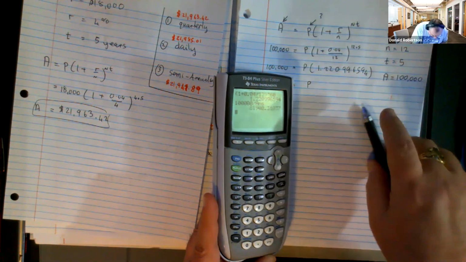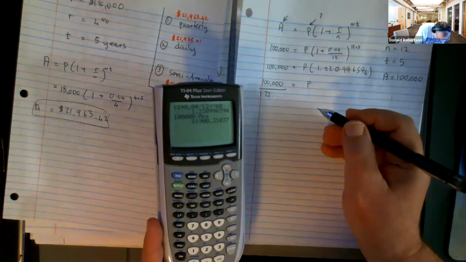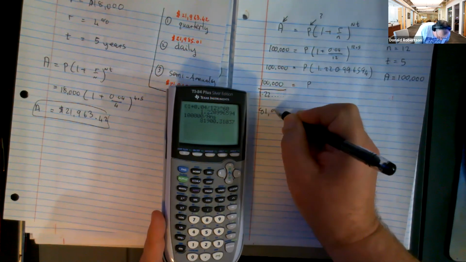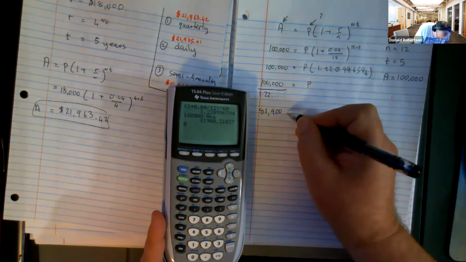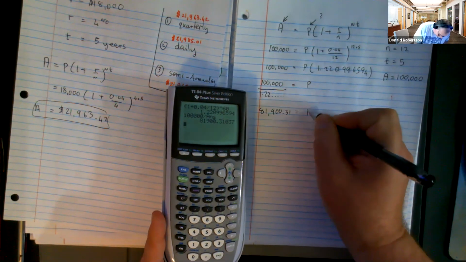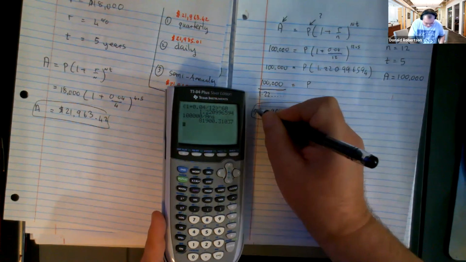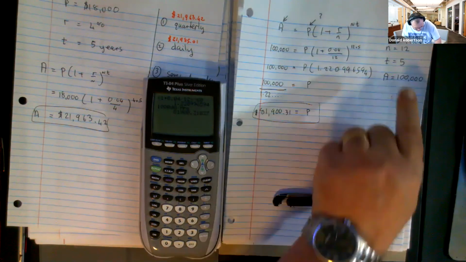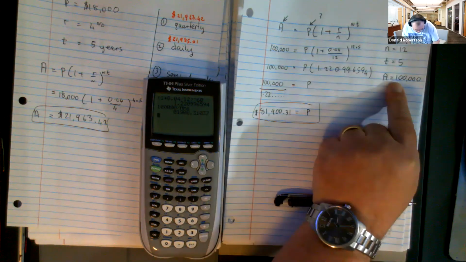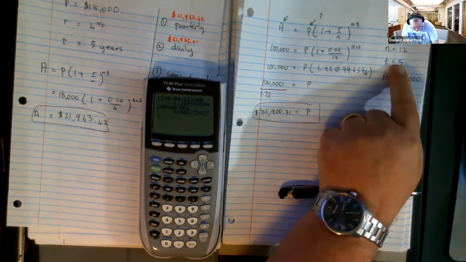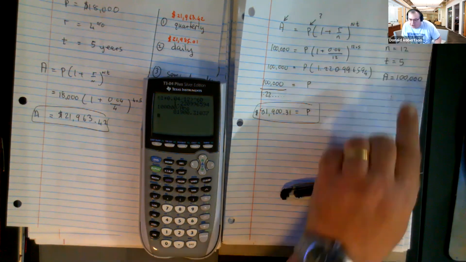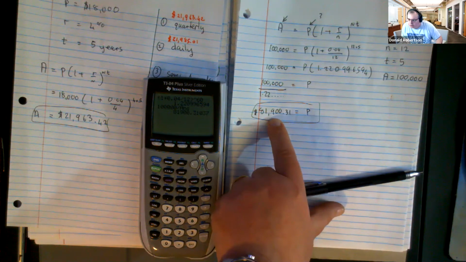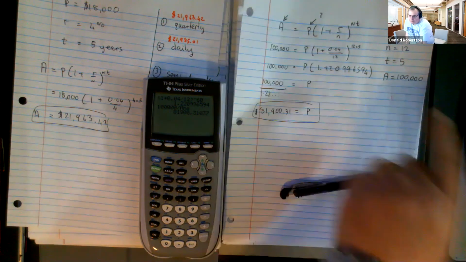And when I hit enter, the answer I am coming up with is 81,900 and 31 cents. So if you want to have $100,000 in the bank at the end of 5 years, and the interest rate is 4% compounded monthly, you will need to start with $81,900, and it will grow to 100,000 at the end of 5 years.